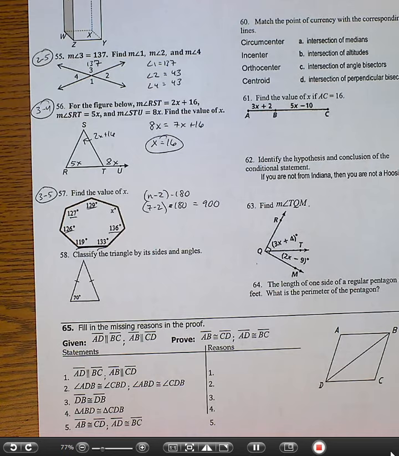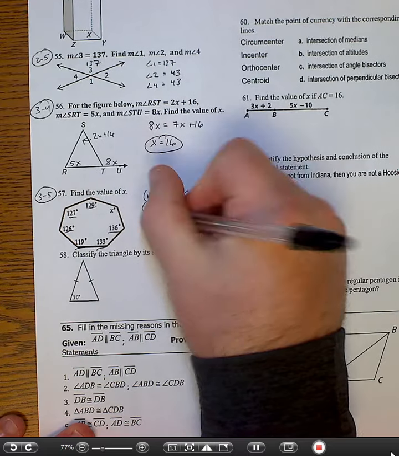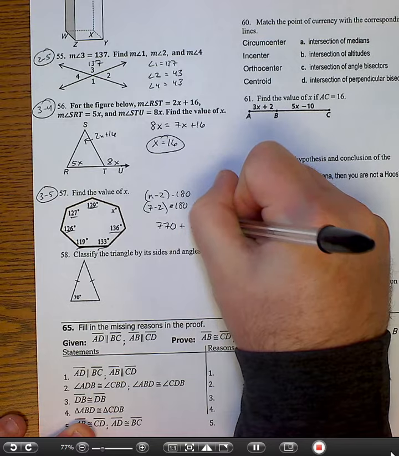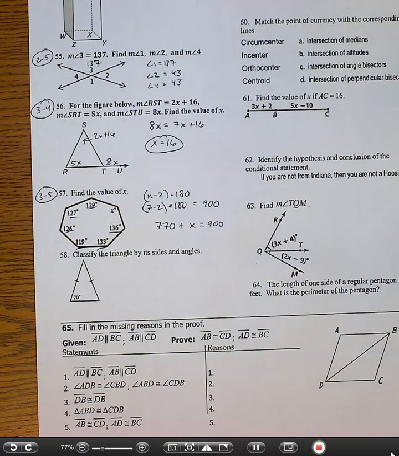Almost done. I get 770 for those all added up, plus x equals 900. So subtract 770, x equals 130.